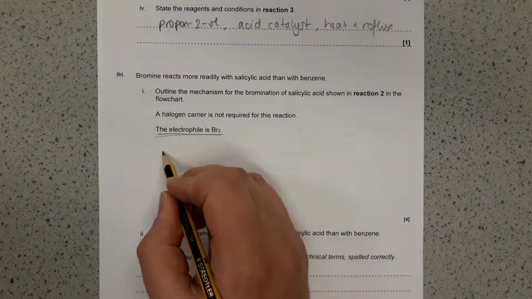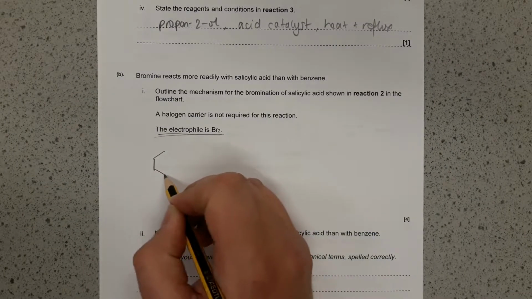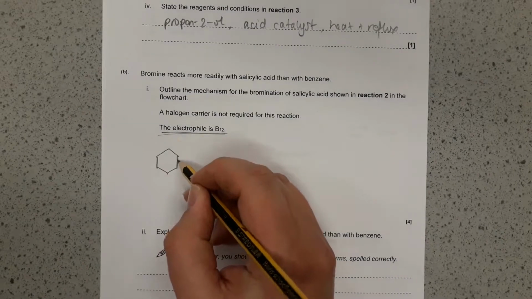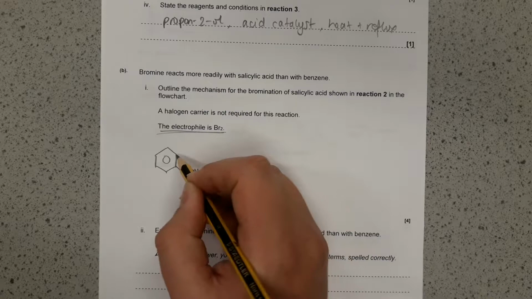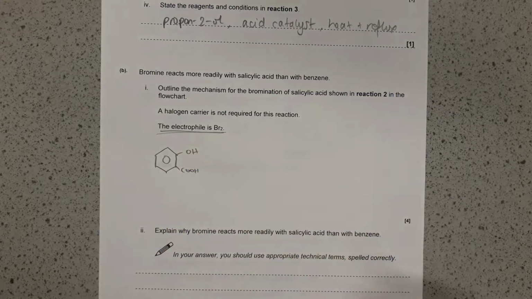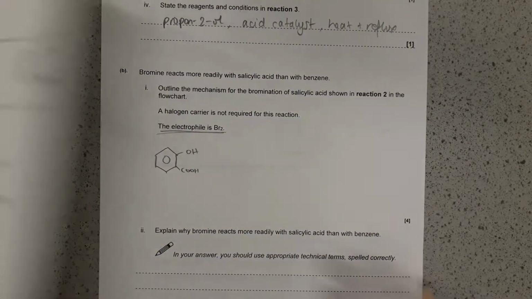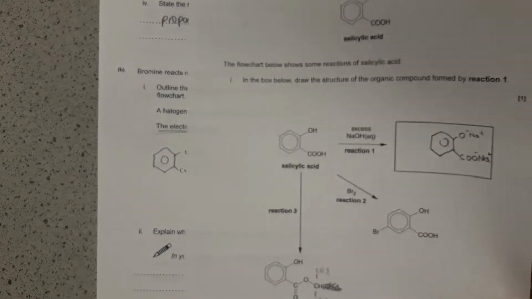So I'm going to have my salicylic acid molecule. It looks like this. Just confirm that. We bring the original question back in. There it is, I'm just copying it over from there. Reacting with bromine, Br2.